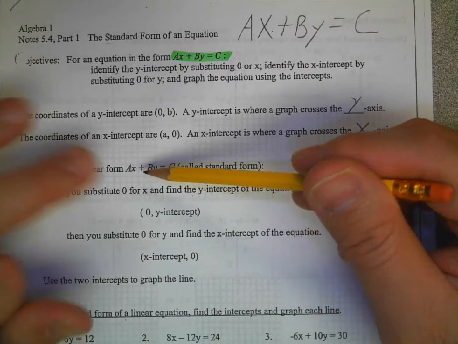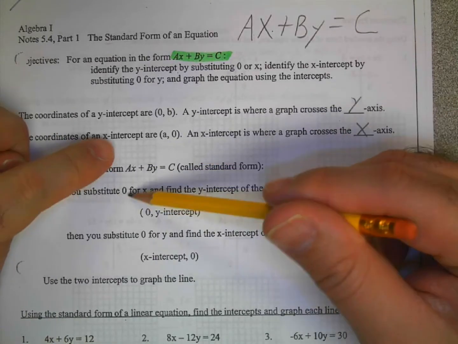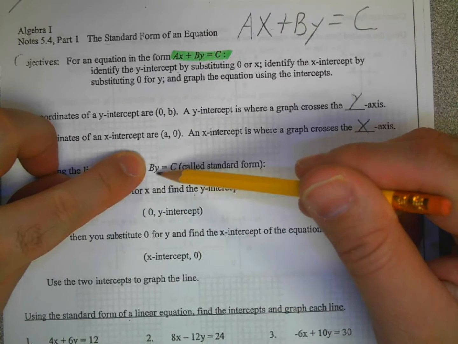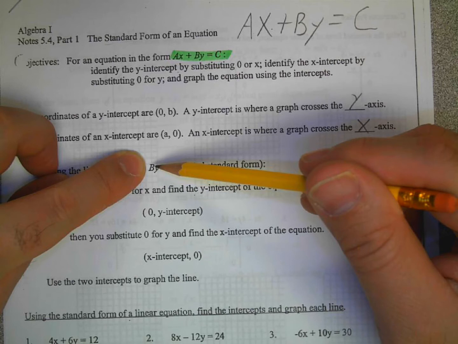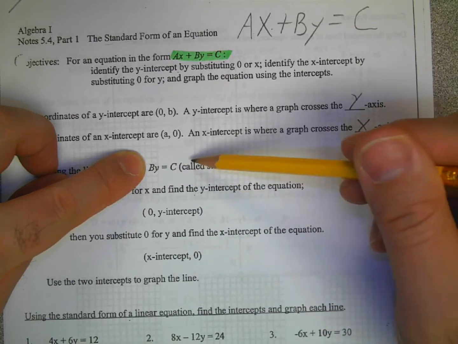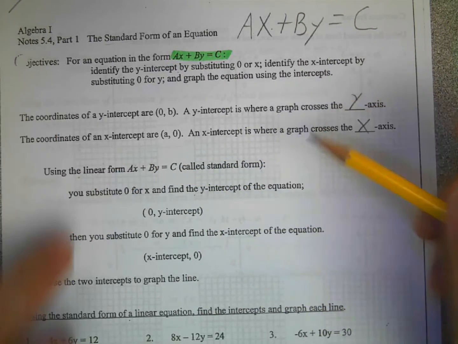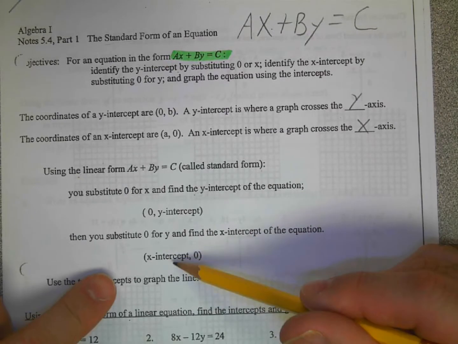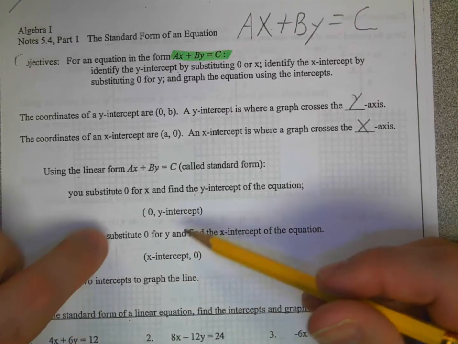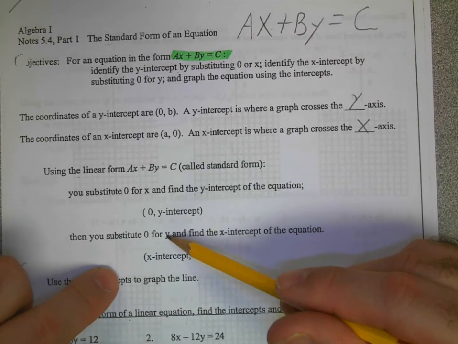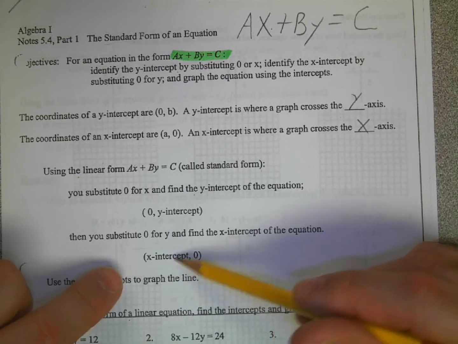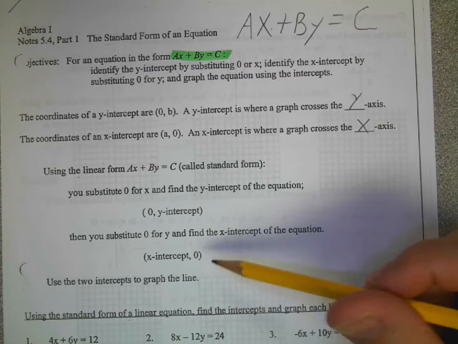When you put the 0 in for x, it only leaves you with the number in front of y equals c. Then you can solve for y and find where it crosses the y-axis. Same with the x-axis. If I put in a 0 for y, I can see what's left for x and where it crosses the x-axis.